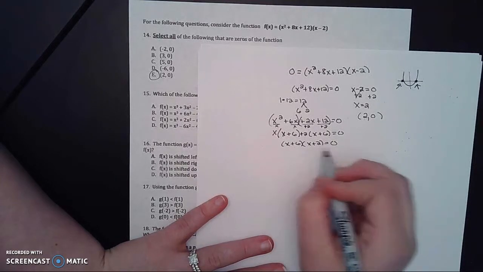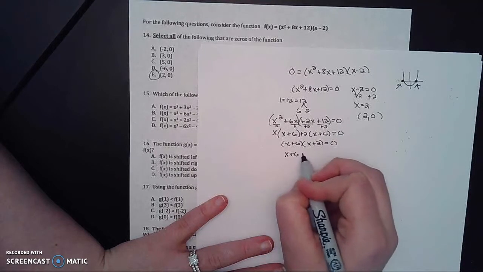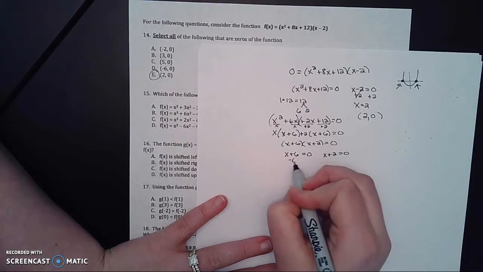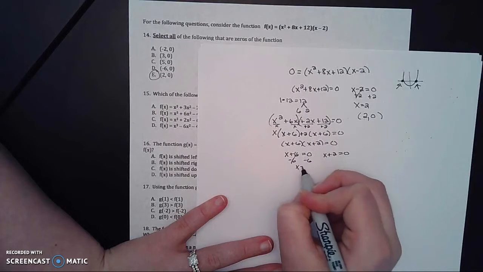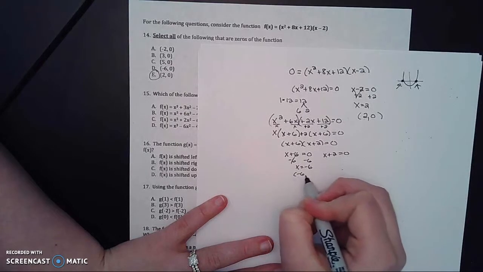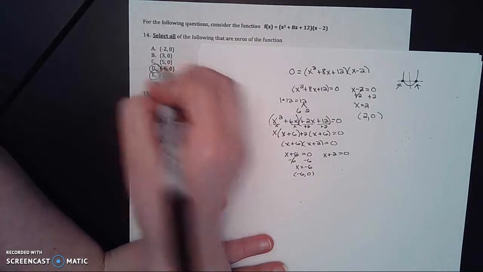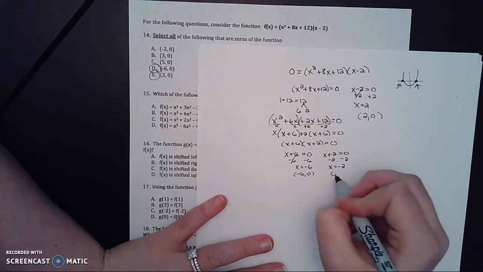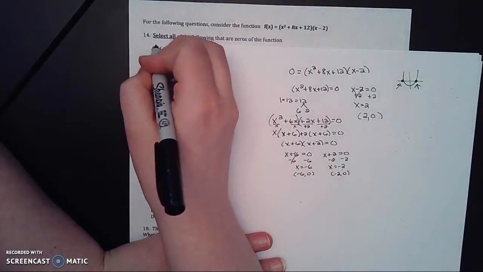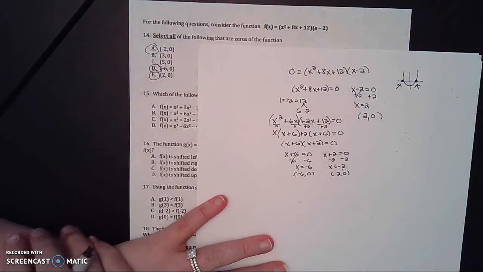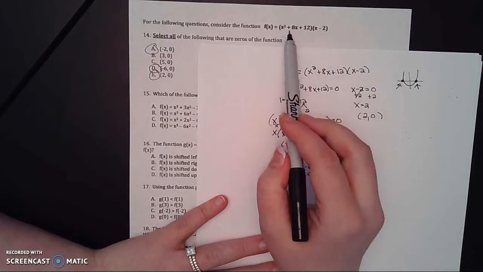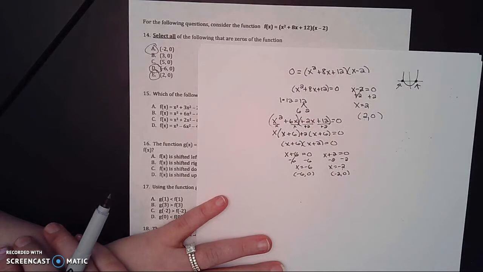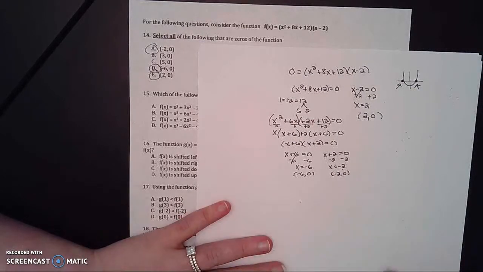I can now set both of these factors equal to 0. Now I just solve for x. X equals negative 6, so negative 6, 0, which is D. Subtract 2, subtract 2, x equals negative 2, negative 2, 0, which is A. So those are my three solutions to the function x squared plus 8x plus 12 times x minus 2. It's going to cross the x-axis 3 times.